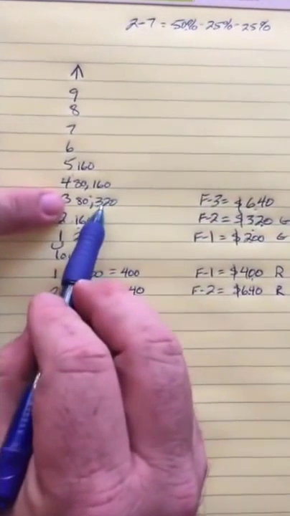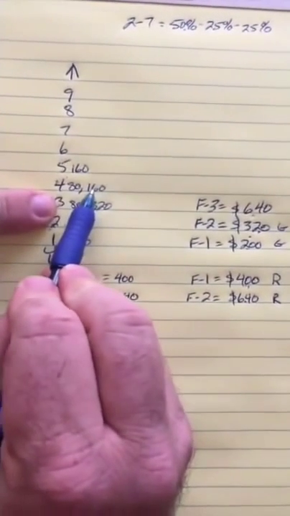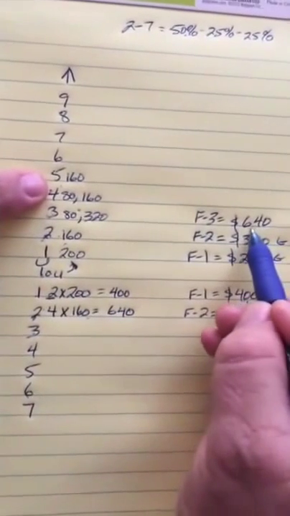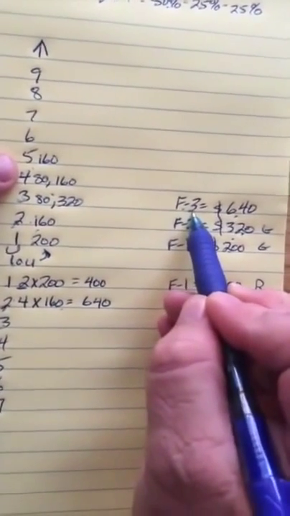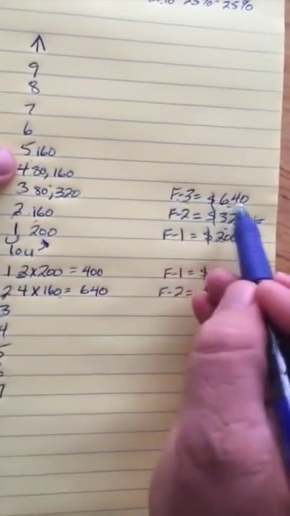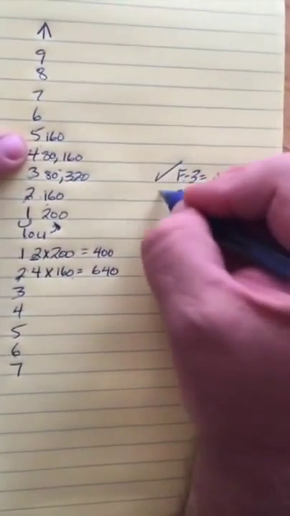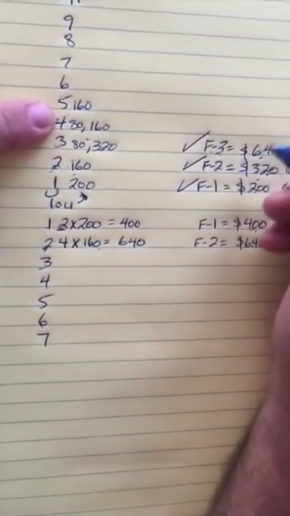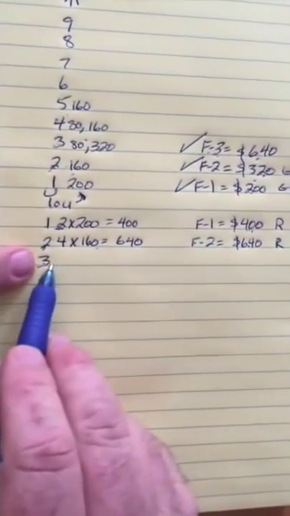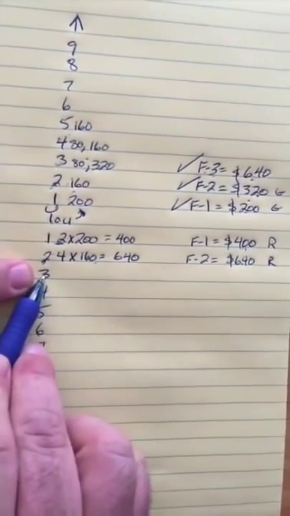And this person here gets $160. As you can see, 320 plus 160 plus 160 is the 640 to fund floor 3. So you have now funded floor 3 in entirety, just like floor 2 and floor 1. So these 4 are checked off as funded. That enables you to receive on the third floor below you.